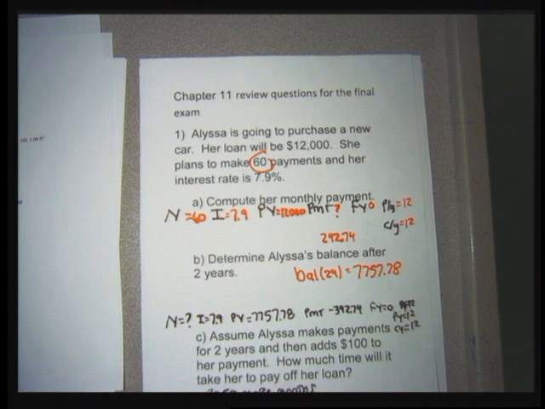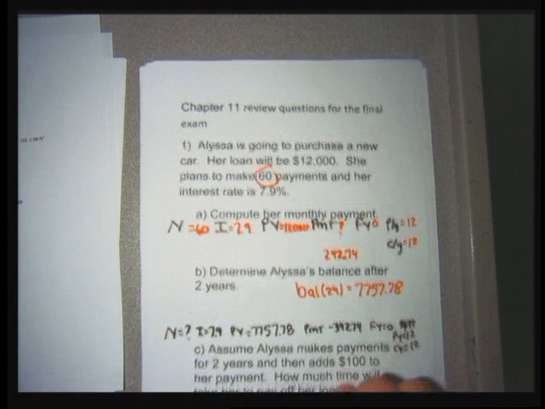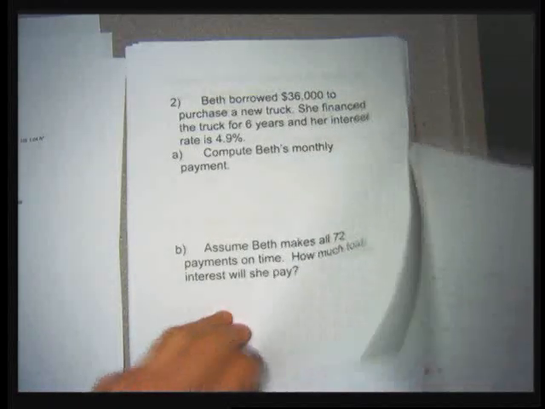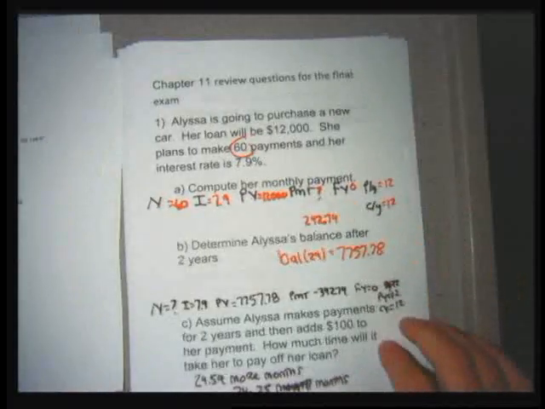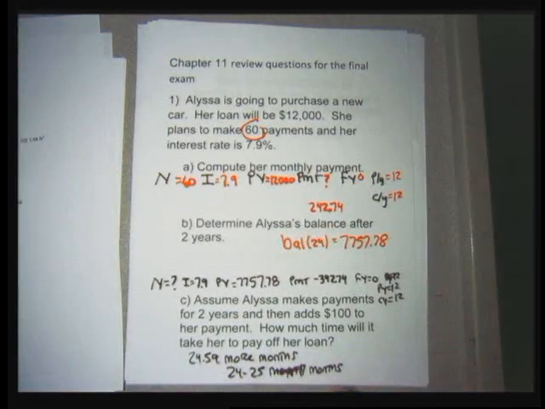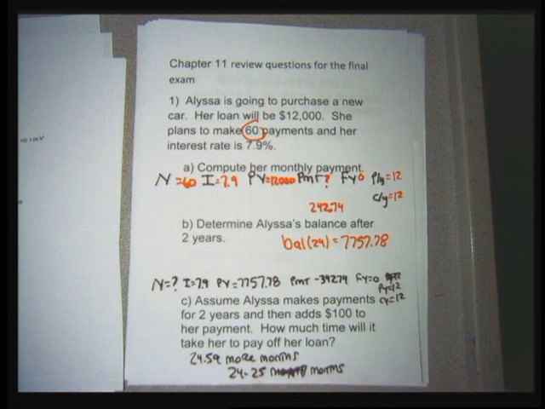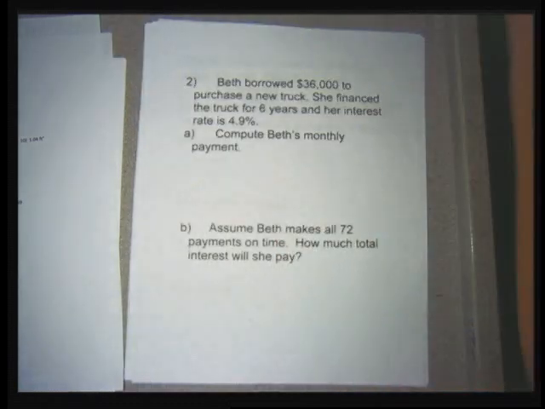If you said between 24 and 25 months, that would be fine. If you're at 24.59 and round to 2 decimals, that would be fine. Something so I could tell that you have the right keystrokes, and then your rounding I'm a little flexible with. Make sure that all showed up on there. So for the answer to the last part, 24.59 months, 24 to 25 months, or a little more than 2 years are all acceptable answers.